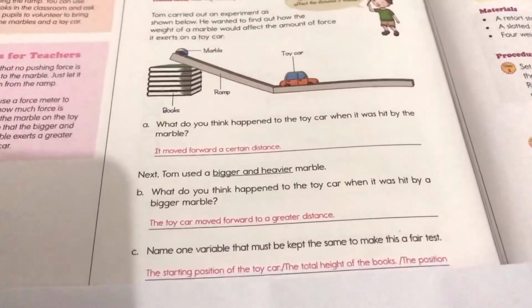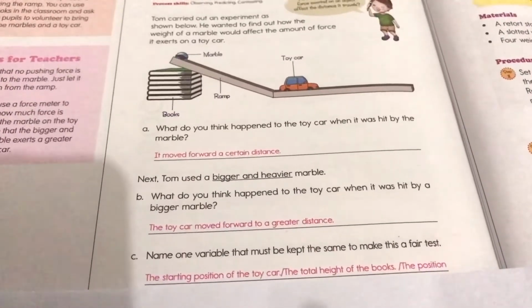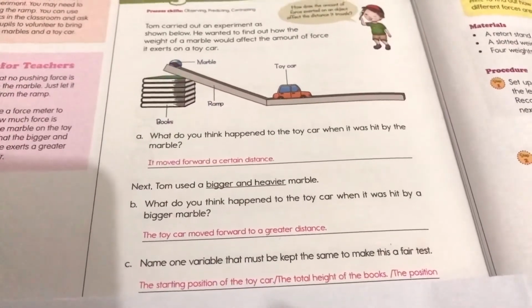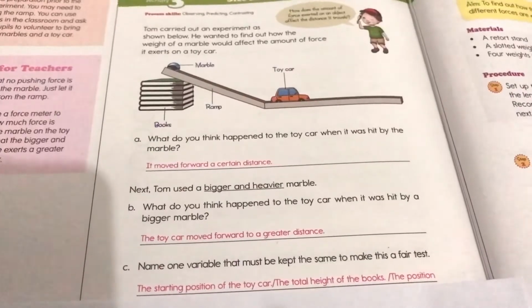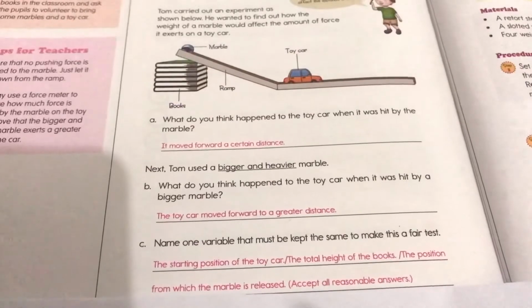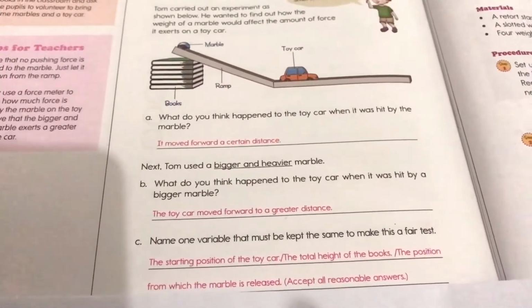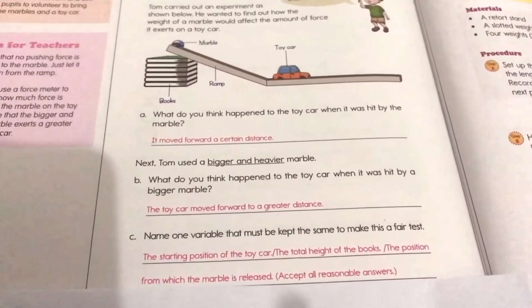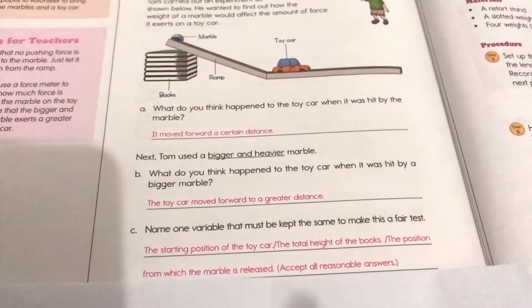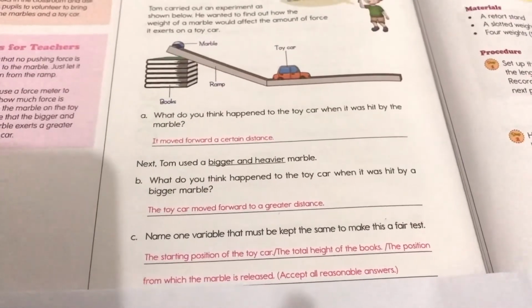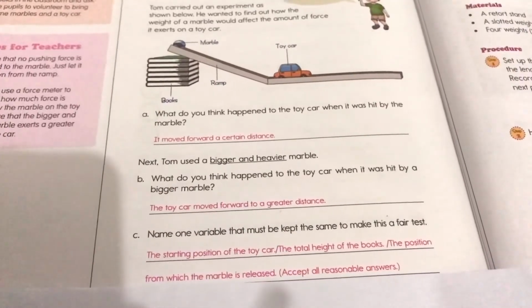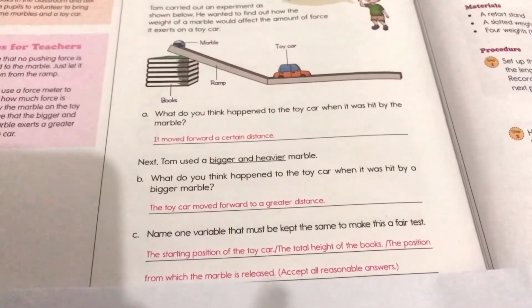Yeah, you are correct. We need to make sure the starting point of the toy car is the same, okay? And also, the total height of the books must be kept the same. The position from which the marble is released also needs to be the same to make sure the variables are the same, to keep your experiment a fair test. Okay, if you have this equipment at home, you can try it out yourself to check the answer.